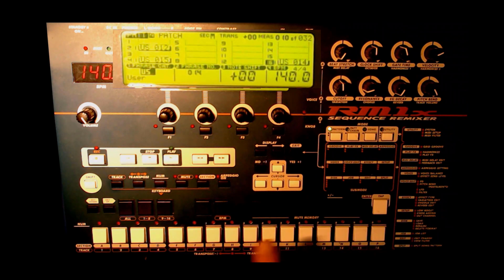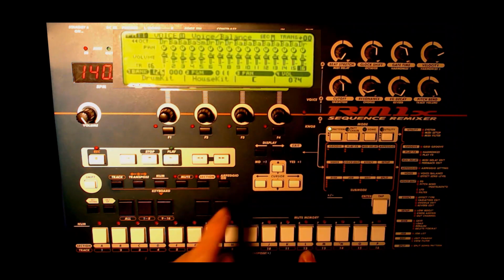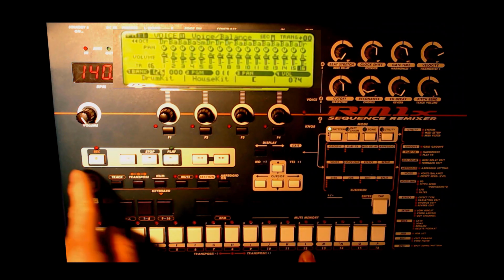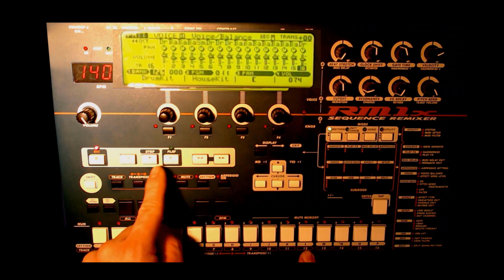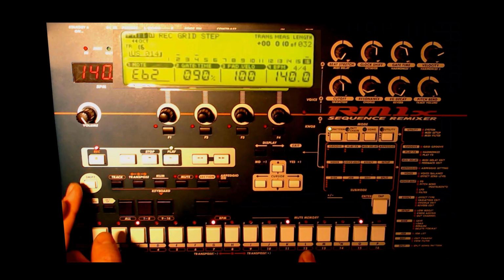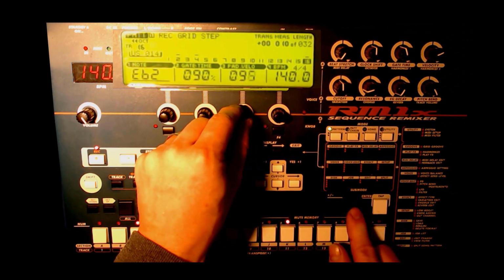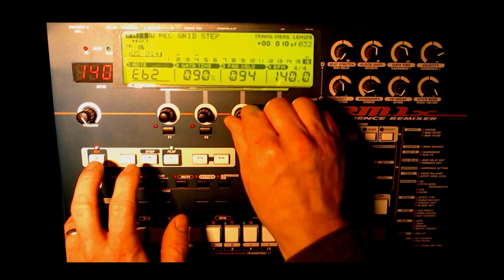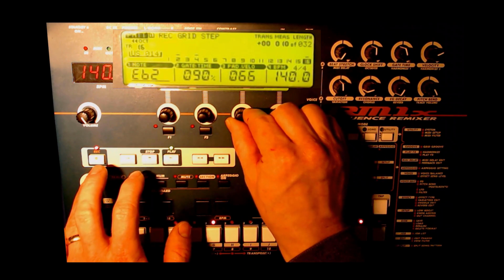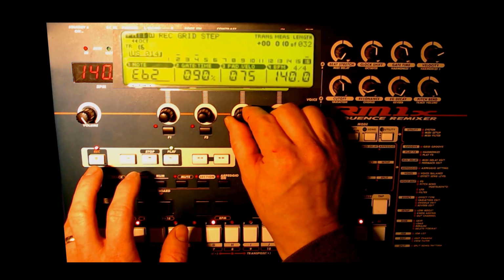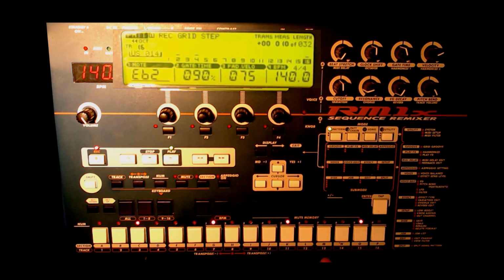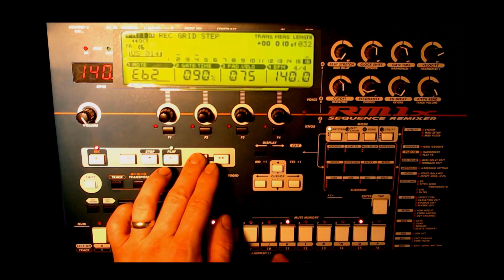Okie dokie. So while we're here, we'll lower the velocity of the ride cymbal, and I guess we should have done that before we entered it in. So if we go back to voice, and then hit record again and play, we're still on the ride cymbal, and let's lower this down to 75.